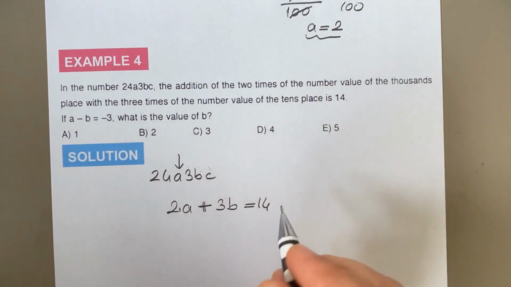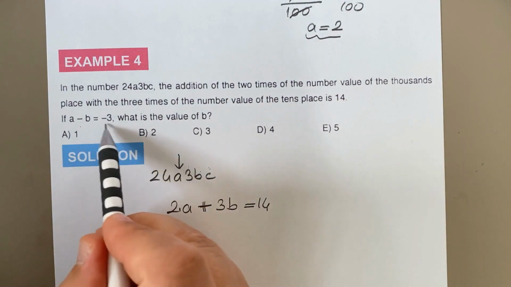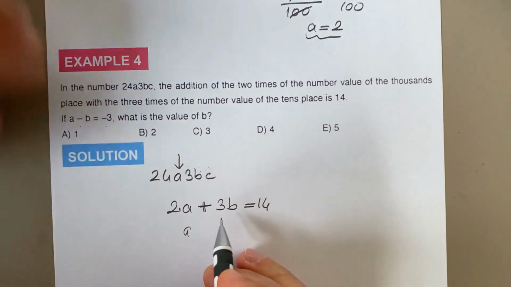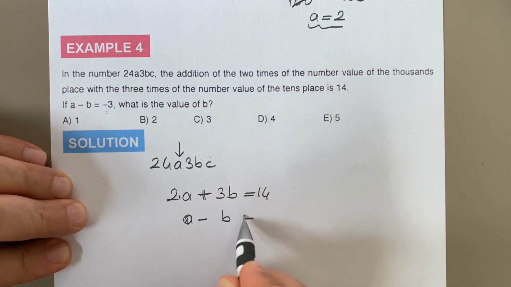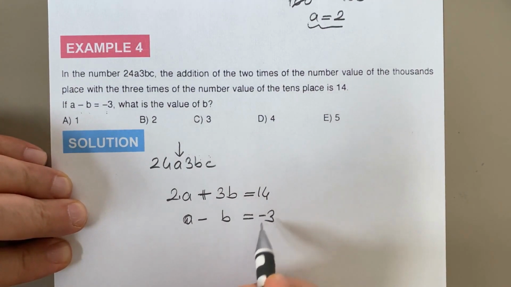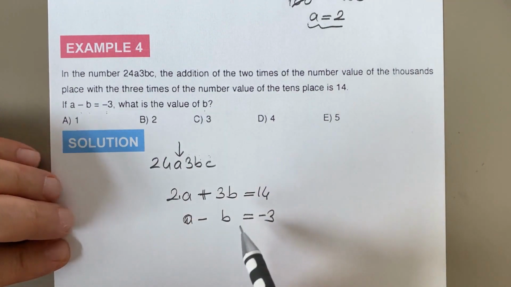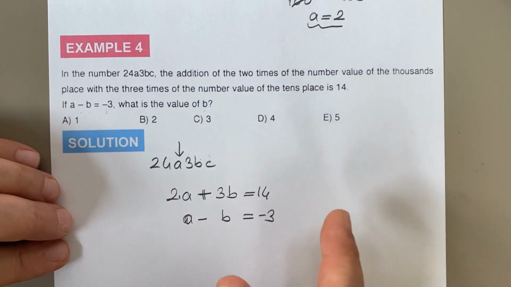it to 14. The question also provided me with an additional equation to use. Writing down, let's write it like this: a minus b equals negative 3. It's asking me for b. Now I need to get rid of the a here.